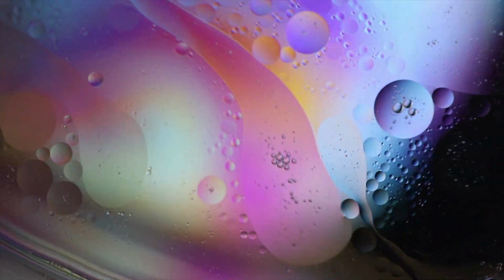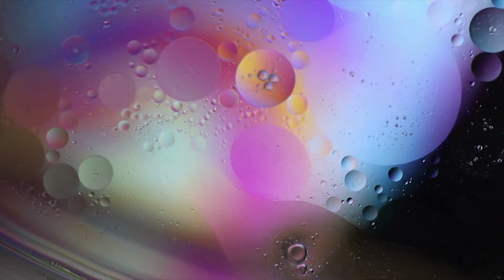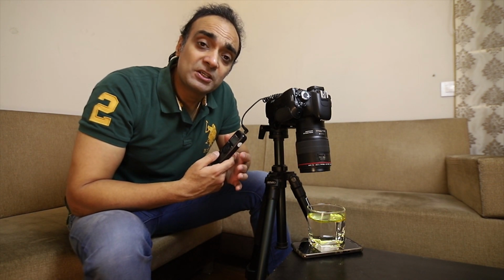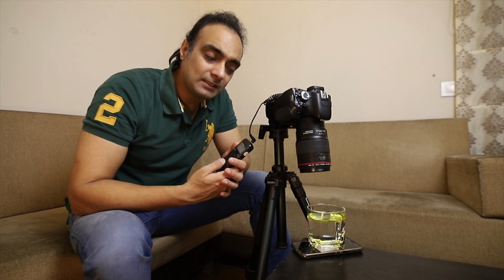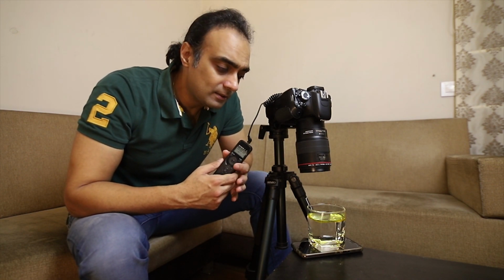Just stir the oil gently. Let the oil settle so that we can start shooting. My shutter speed is 1/160, aperture is 2.8 to 4, depending upon the depth I require, and ISO is 800.